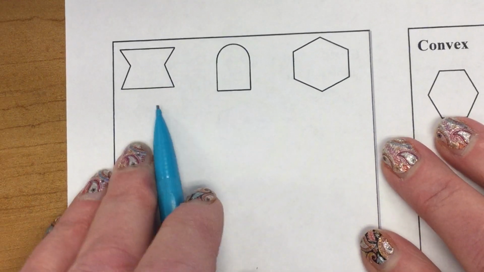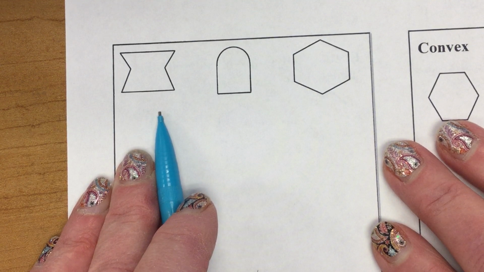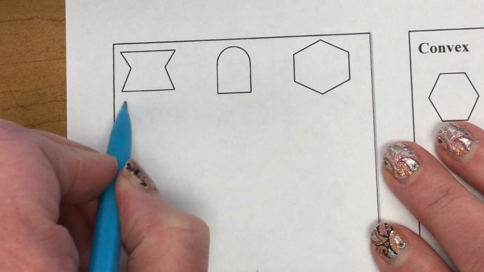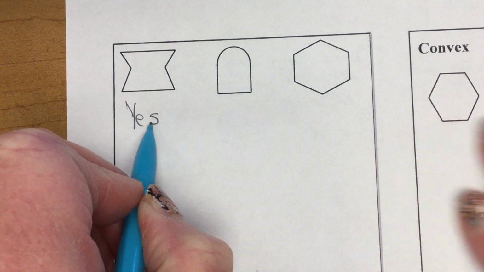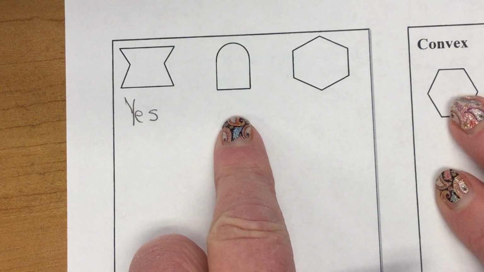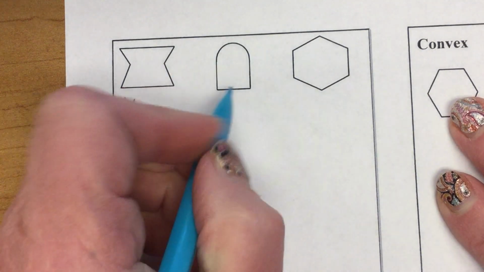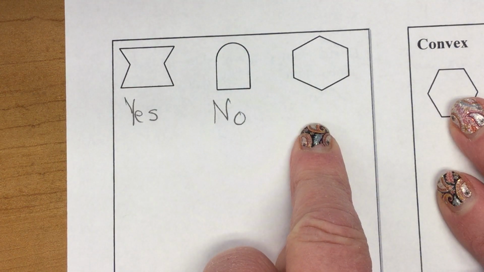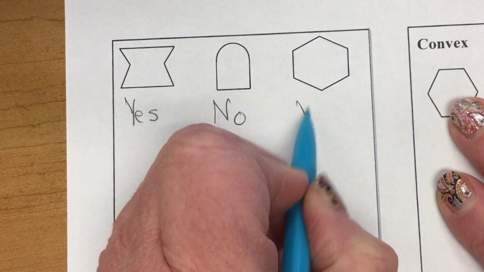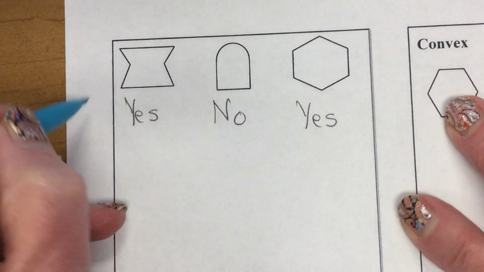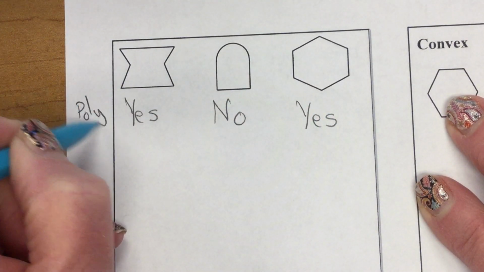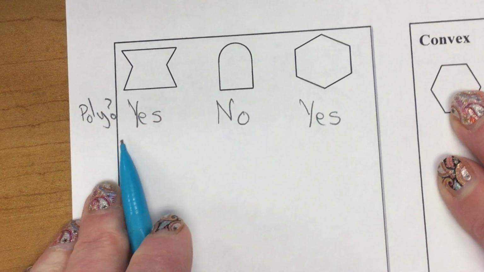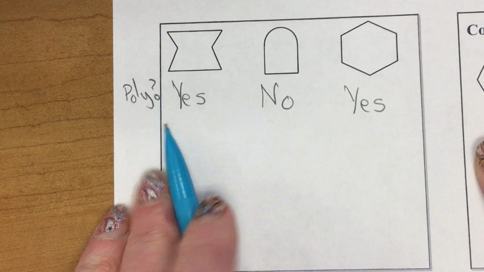Okay? Would this be a polygon? Yes. Would this be a polygon? No, it's curved. Is this a polygon? Yes. Now, I've asked if it's a polygon.